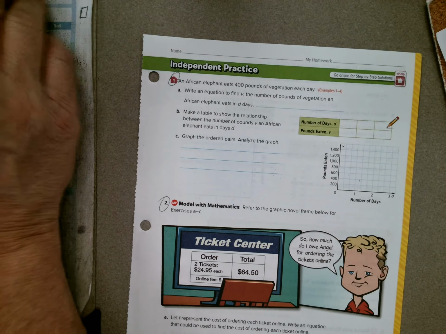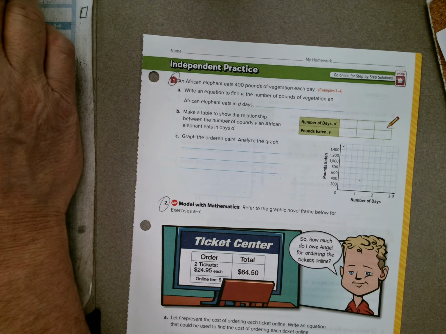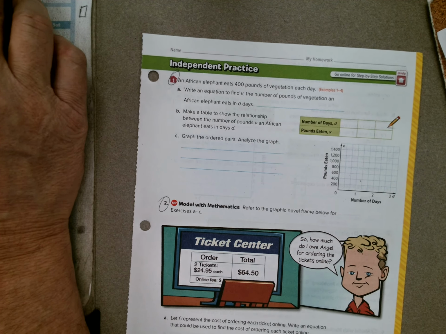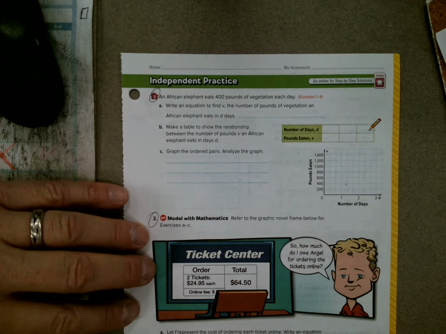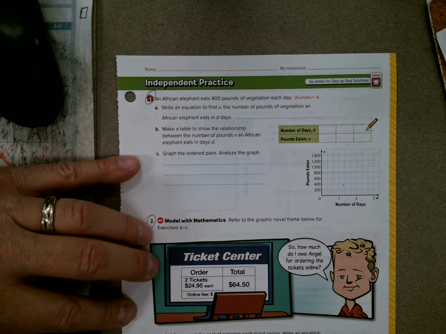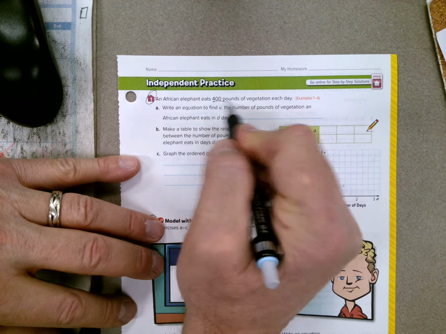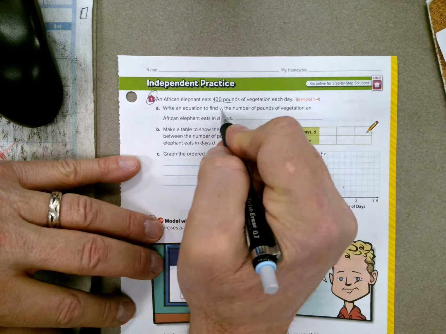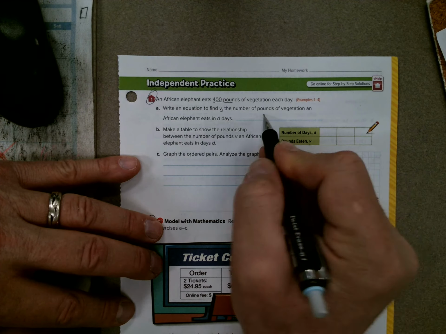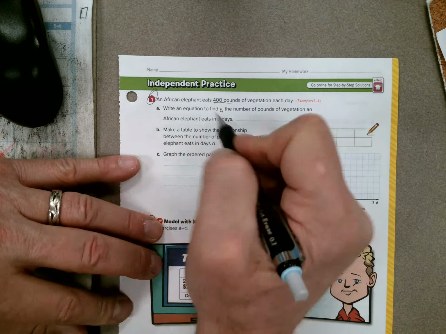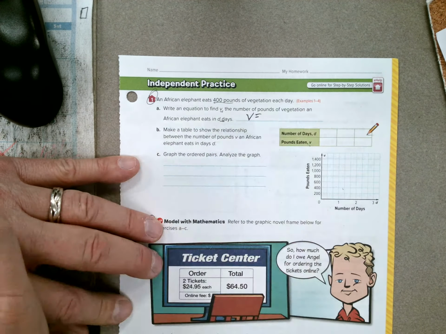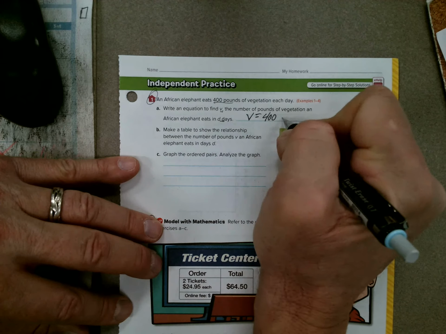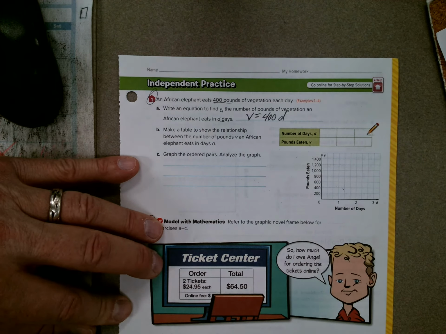And let's do a couple problems here. We'll maybe do 1 and 2. I want you to get a good review here because the quiz is tomorrow, okay? All right, so an African elephant eats 400 pounds of vegetation each day. That's a lot. Write an equation to find V, the number of pounds of vegetation an African elephant will eat in D days. So V equals what? 400 pounds times the number of days, right?